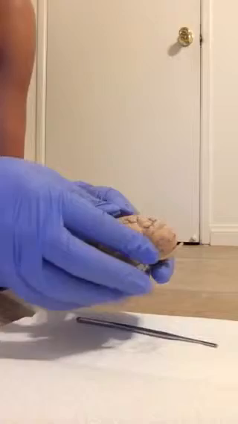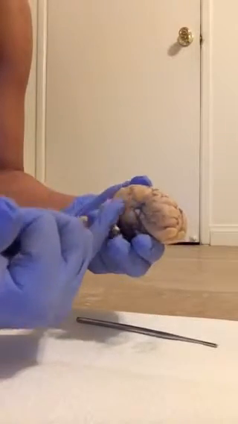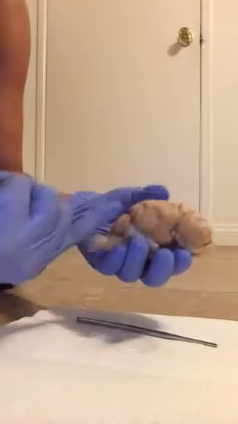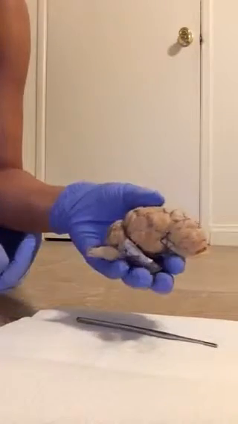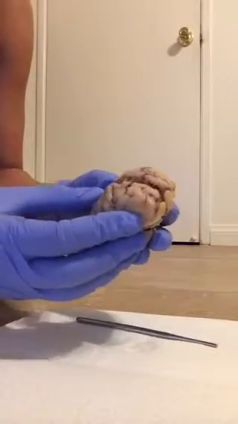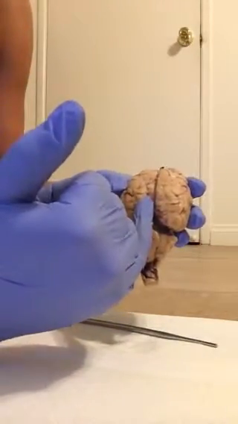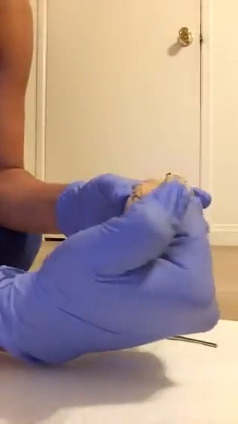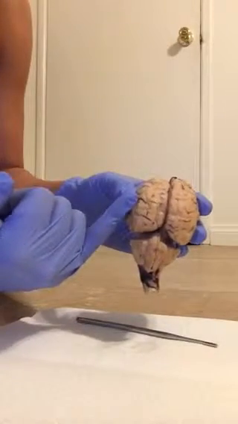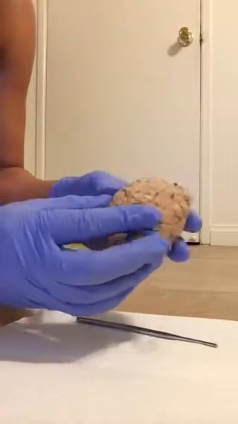I'll start on the gross anatomy of the sheep brain. I'll point out the frontal lobe here. We have our temporal lobe here, our parietal lobe here, and our occipital lobe in the rear. Each hemisphere is separated by the longitudinal fissure, so we have our right and our left.